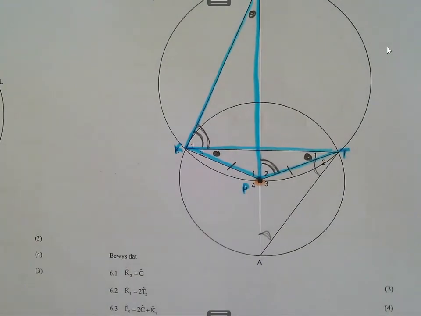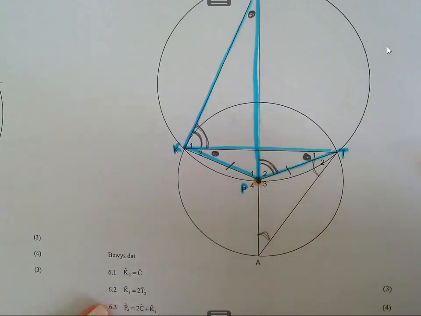Nou wanneer ek na hierdie skets kyk, and I hope you see it as well, is that it's very easy to see there that P2 is the exterior angle of triangle PAT.